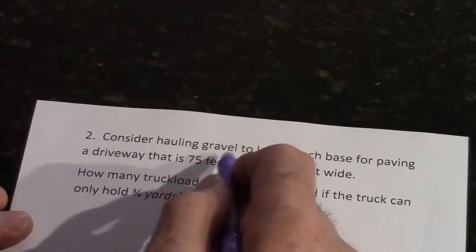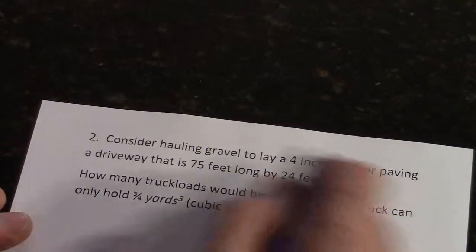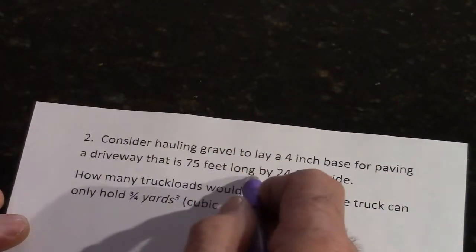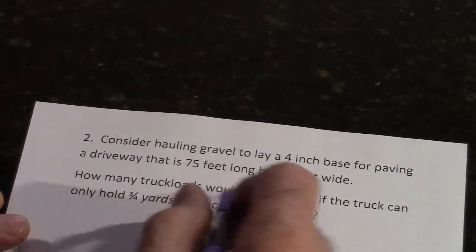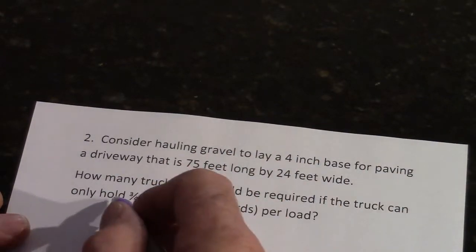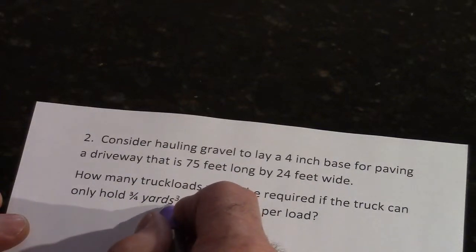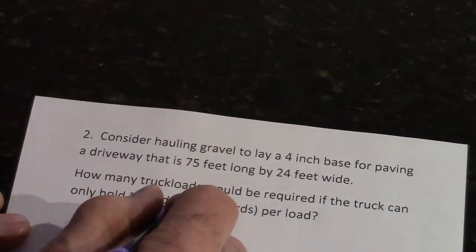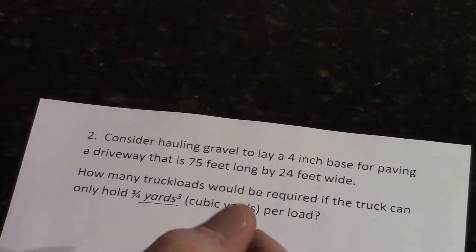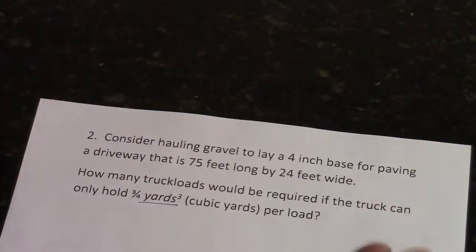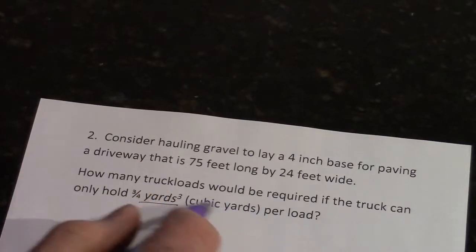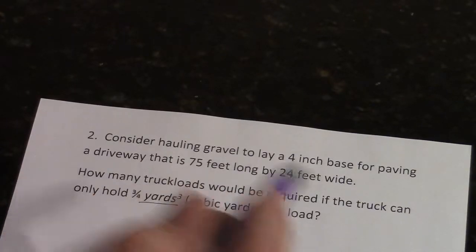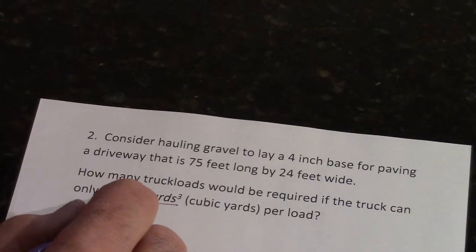So it says, consider hauling gravel to lay a 4-inch base for paving a driveway that's 75 feet long by 24 feet wide. It says, how many truckloads would be required if the truck can only hold 3/4 of a... Now, we usually say yards with gravel and dirt and sand. They often sell by the yard or by the ton even. But usually in the industry they would say, how many yards do you need? So it's 3/4 of a yard.